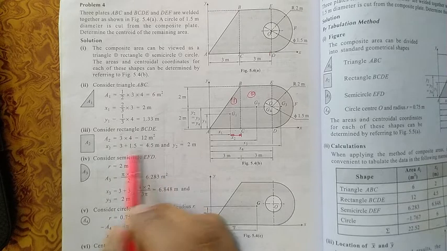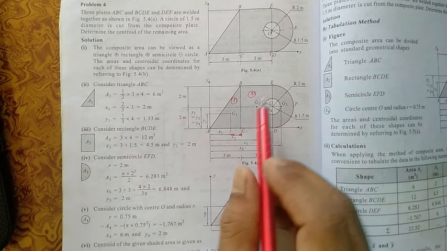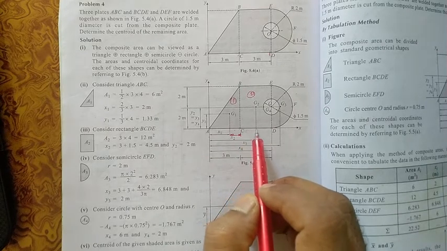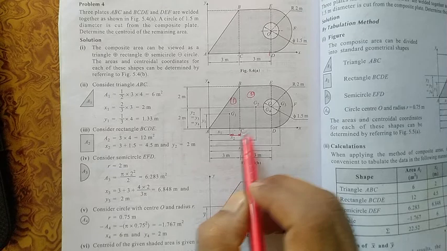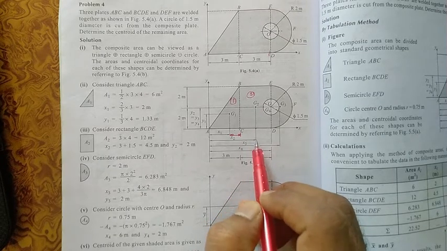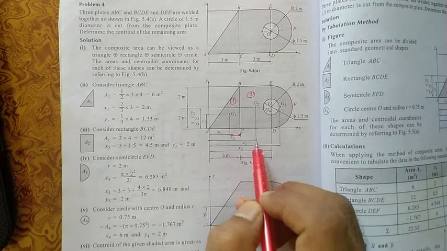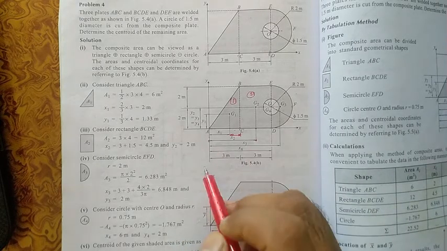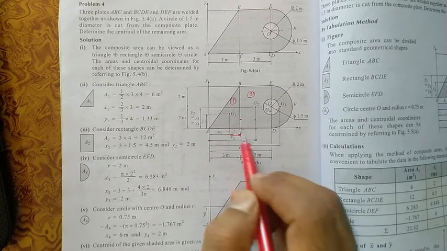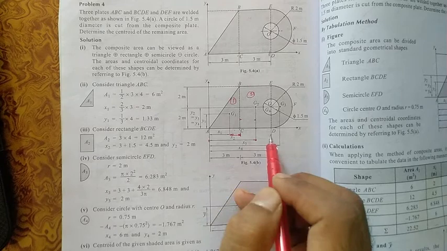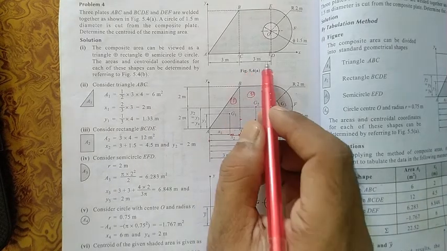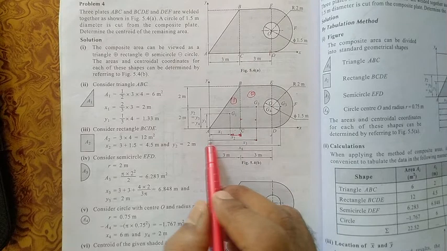Okay. So what about the x2? X2 is nothing but the half of this one. This distance indicates x2, from this point up to here. What about this distance? As per the formula, base by 2. The base length is 3 meter, so 3 meter by 2 plus this distance, which is 3.